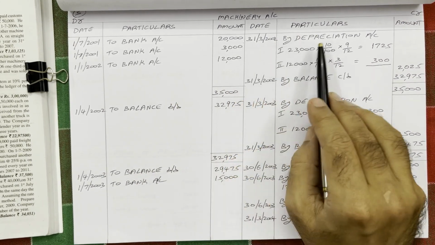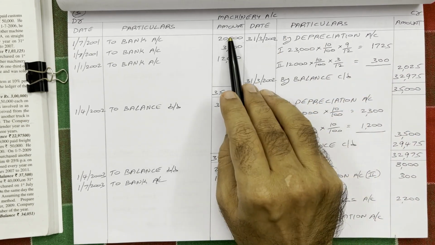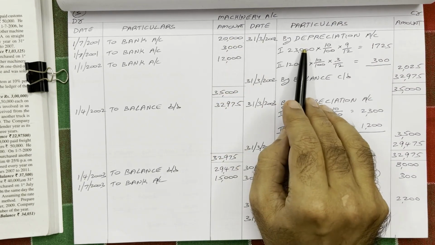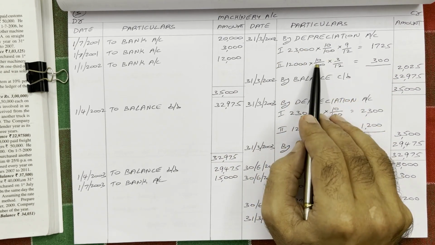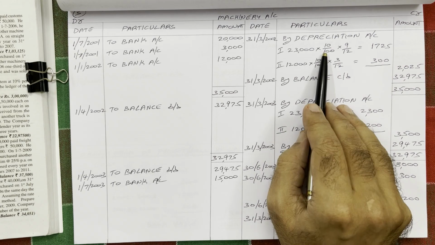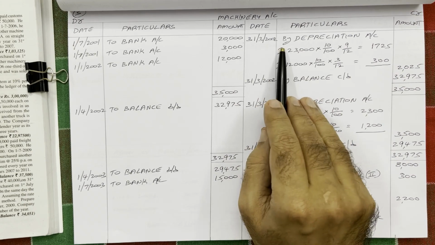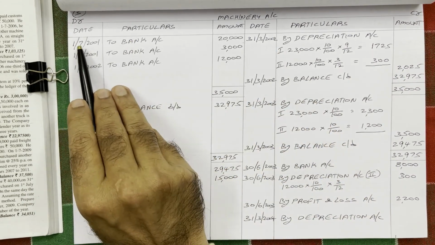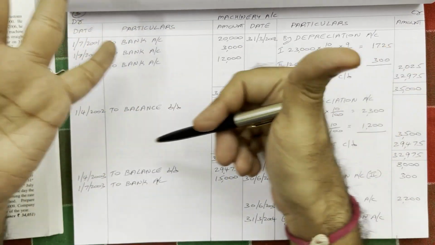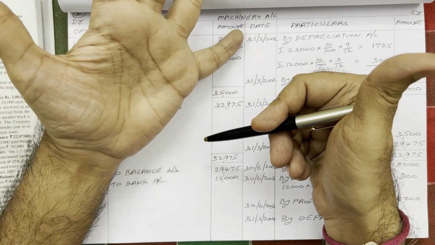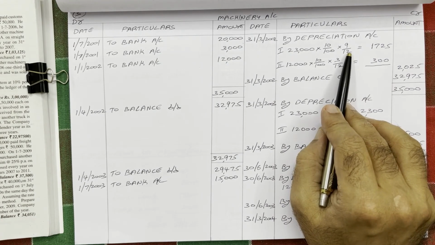On that day, we have to provide depreciation on these two assets. The first asset cost is 20,000 plus 3,000, 23,000. The second asset cost is 12,000. On these two assets at the rate of 10% per annum, we have to provide the depreciation. This 10% rate is given in the question. Now, for the first asset, how many months did we use it in this first year? They purchased it on 1st July, so July, August, September, October, November, December 2001 completed, and in 2002 up to 31st March, January, February, March. Total 9 months they used this first asset.